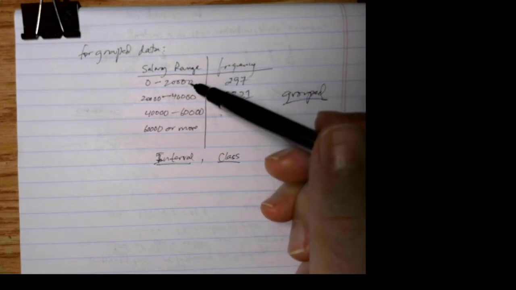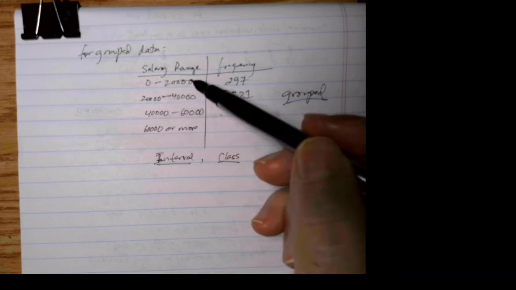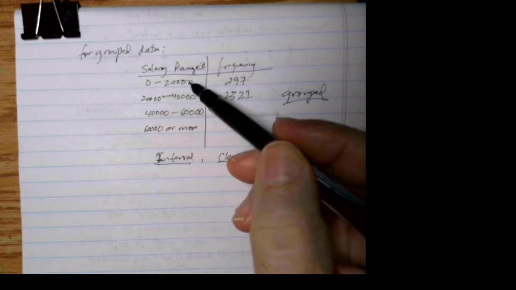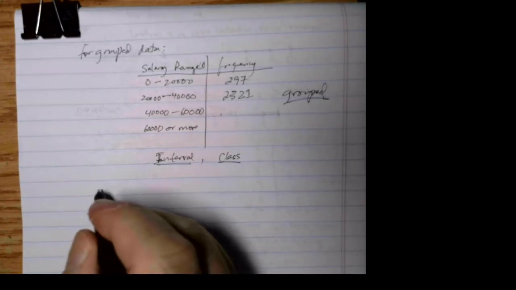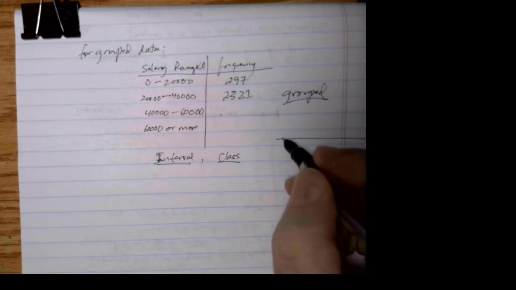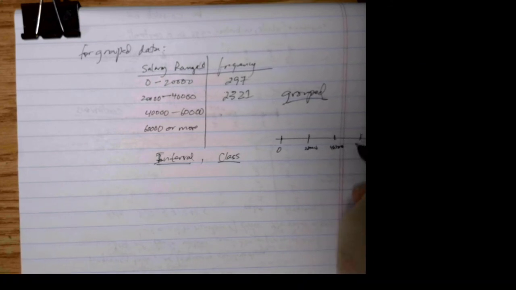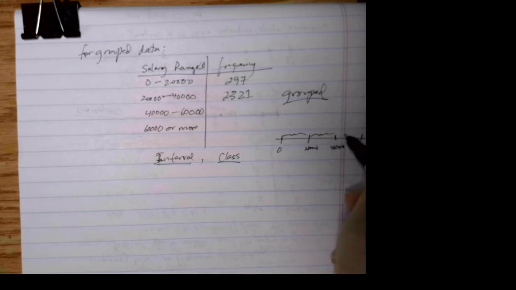You can see here that each of these classes, each of these intervals, is $20,000 wide in this case. So this is from 0 to 20,000, 20,000 to 40,000, 40,000 to 60,000. If you plotted those on a number line, with 0 here, 20,000 here, 40,000 here, 60,000 here, these intervals would all have the same width.